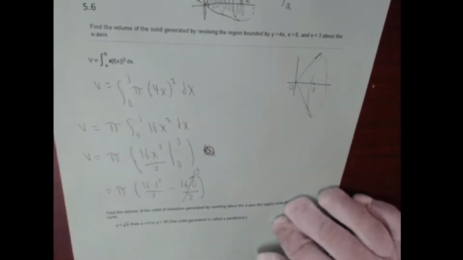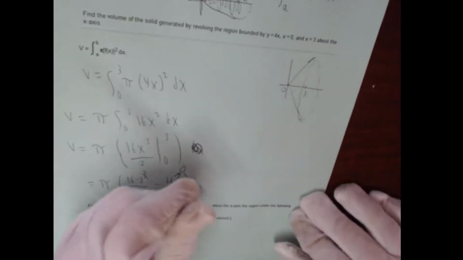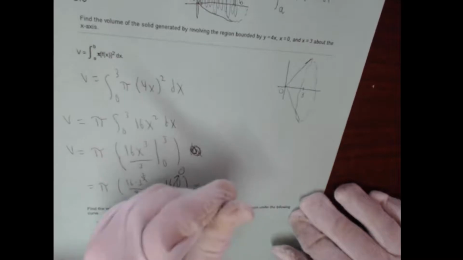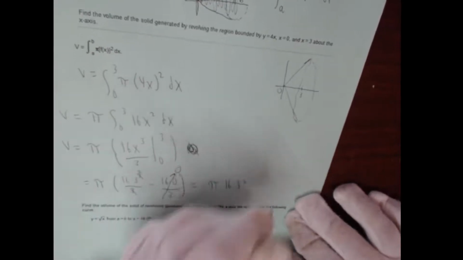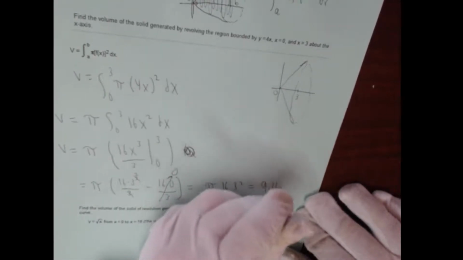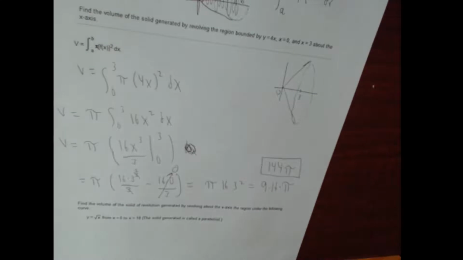Like that. And I know I'm moving kind of fast. If you get lost, just rewatch part of it, or please email me if you have a question. This term collapses into 0. One of these 3's will cancel, so that's just 3 squared. So the answer is pi times 16 times 3 squared, which is 9 times 16 times pi. And if we do 9 times 16, we get 144 pi, which indeed is the answer. And so that's how you do this problem. It's hopefully kind of straightforward.